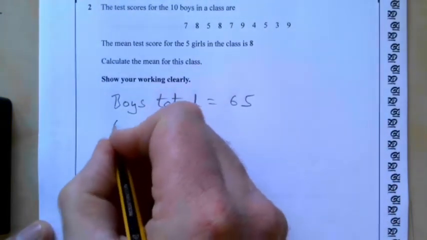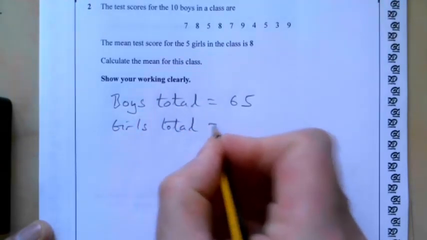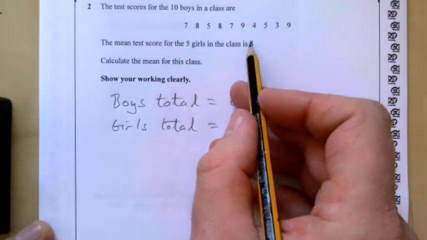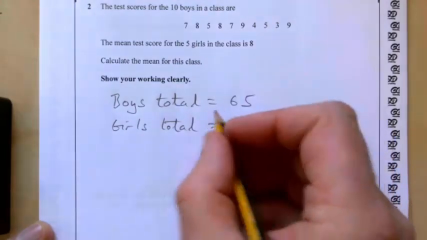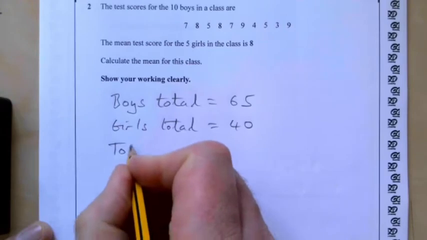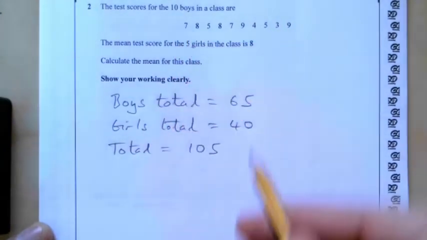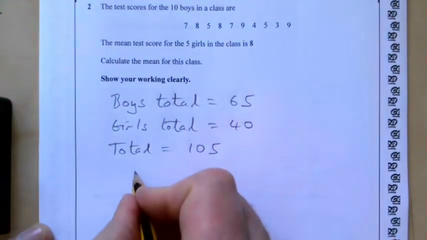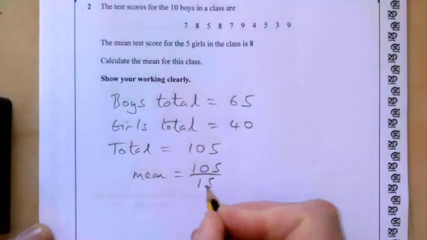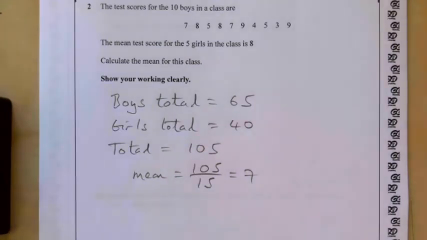The girls total we need as well. If the mean for the 5 girls was 8, that means the sum of all their scores must be 5 times 8, which is going to be 40. So our total is going to be 105, and we have 10 boys and 5 girls. So to find our mean, we're going to do 105 divided by 15, and that gives us 7.